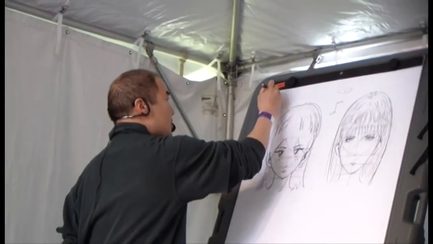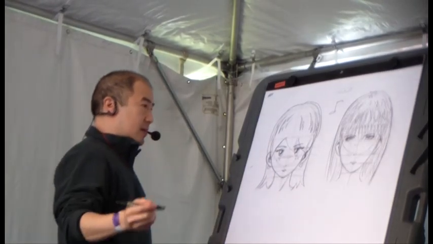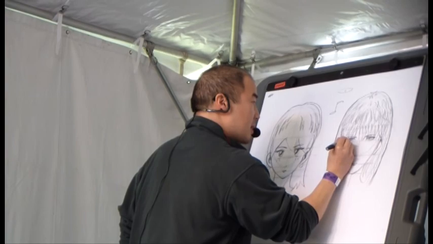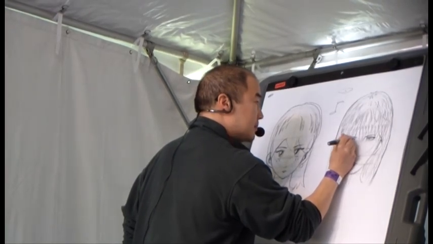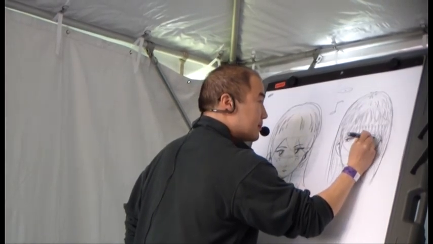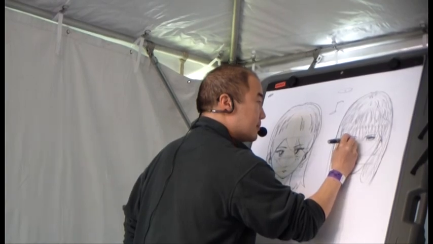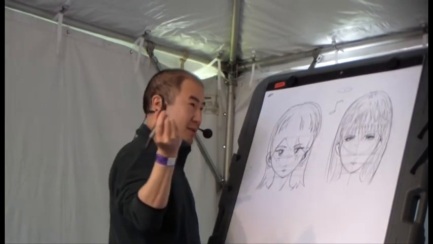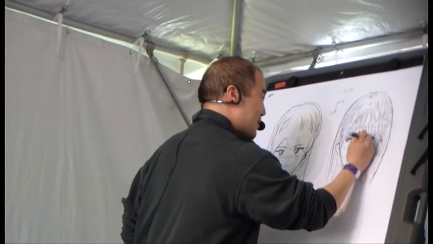Let me see. Okay, so I'm going to go ahead and tighten it up a little bit. If it's a woman, I know, like thicken up the eyes a little bit. Now when I'm working, obviously I don't use markers like this. It'd just be too much. But.